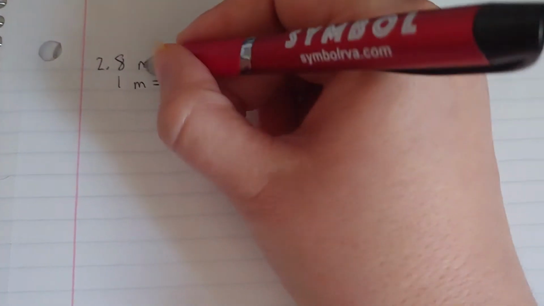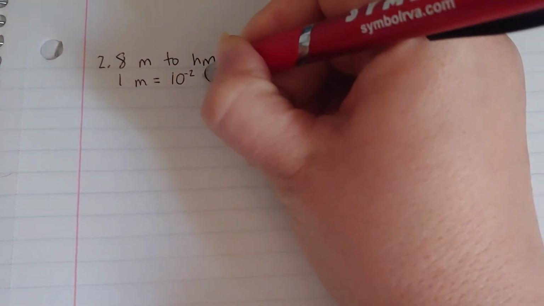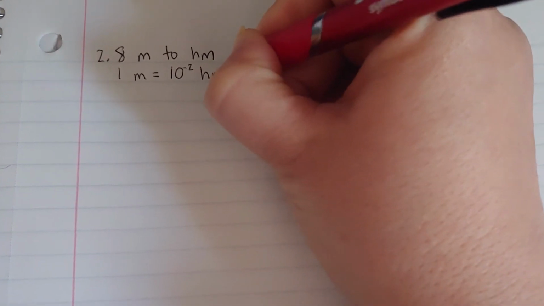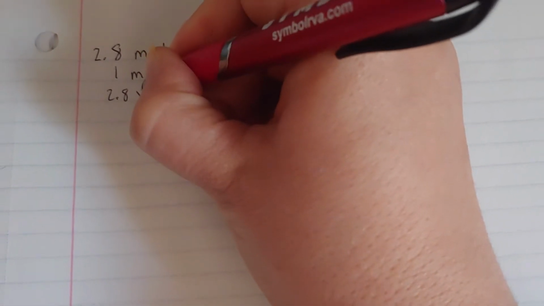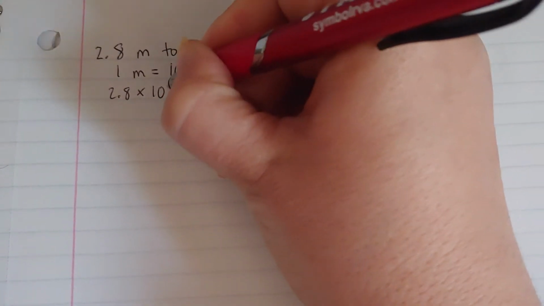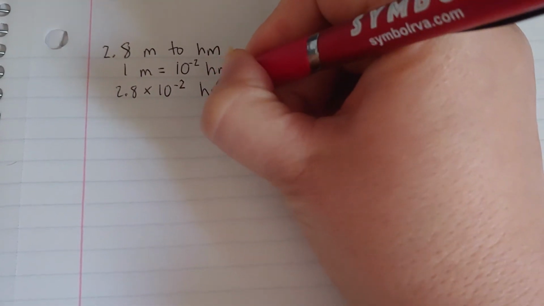So I can flip that to say that 1 meter is 10 to the negative 2 hectometers. Now, because of that, I can take 2.8 and I can multiply that by 10 to the negative 2. And that's going to be how many hectometers are in 2.8 meters.